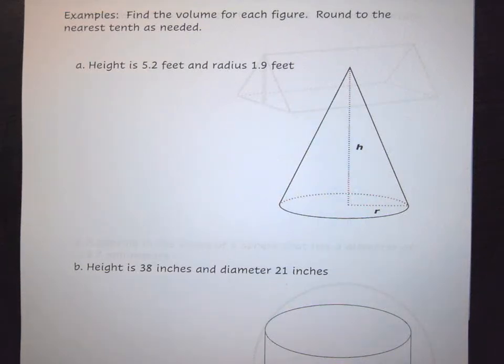Here we're going to look at a bunch of different examples of calculating volume, either from just shapes or from application problems. Okay. Now, in these problems here, we want to find the volume for each of the figures, and then we want to round to the nearest tenth.